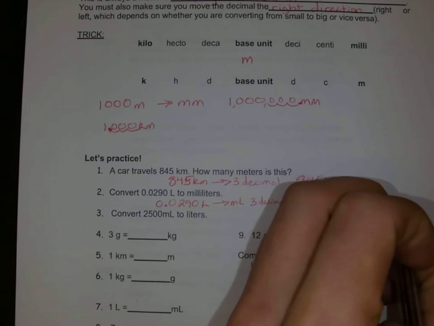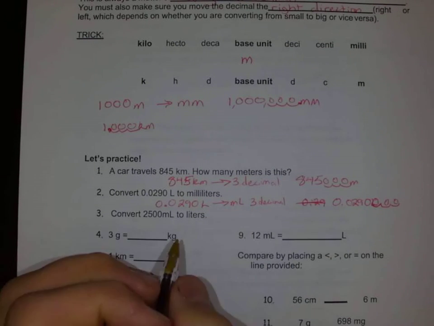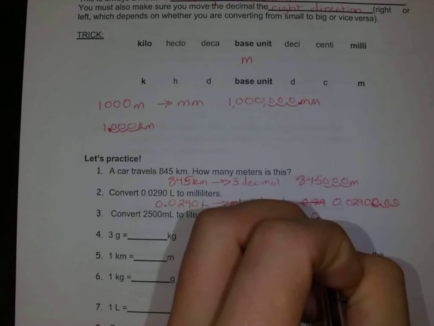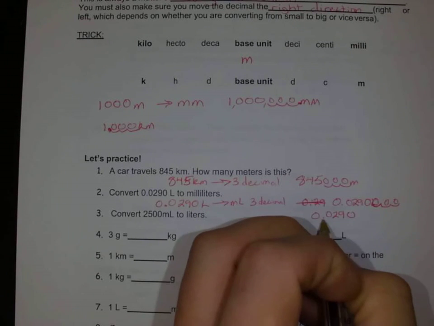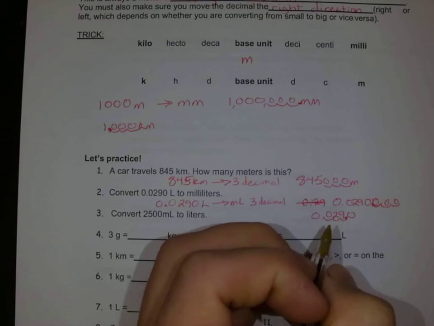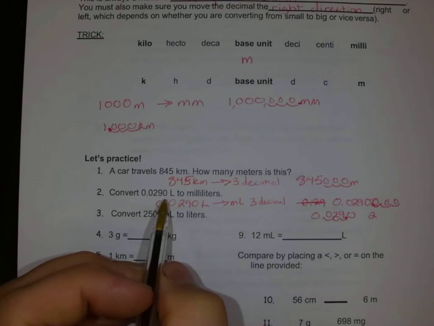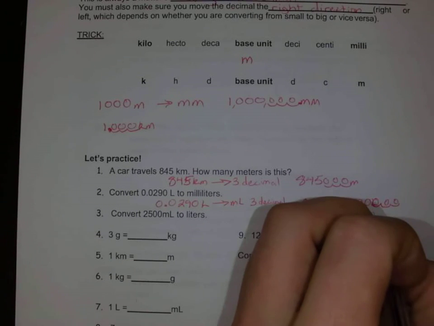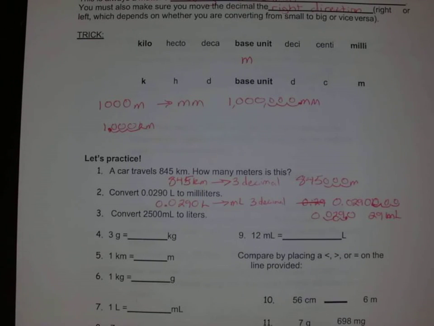So 0, 0, 0. Oh, whoa! I screwed up already. I'm going to redo that again. 0.0290. My decimal is over here, so I'm going to go 1, 2, 3 decimal spots there. So now my 0.0290 liters is 29 milliliters. Okay? Keep on going.